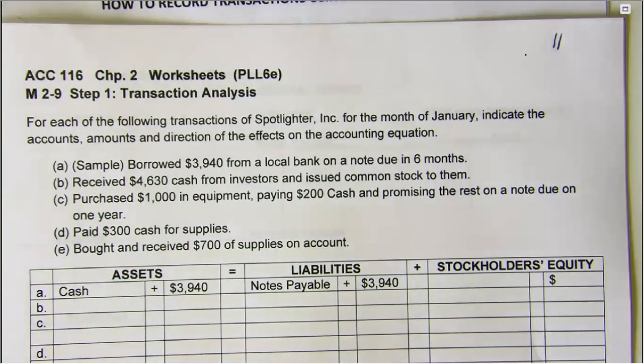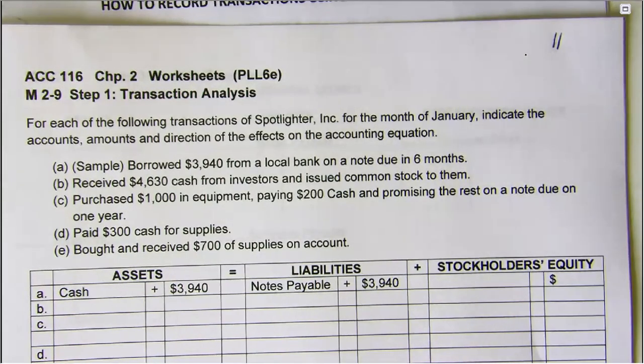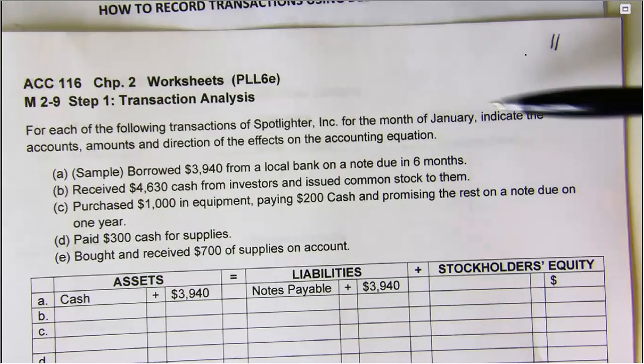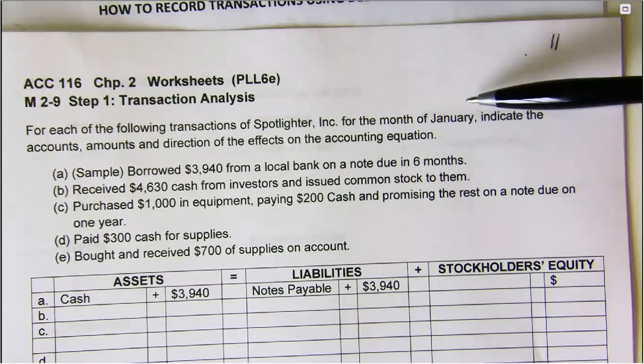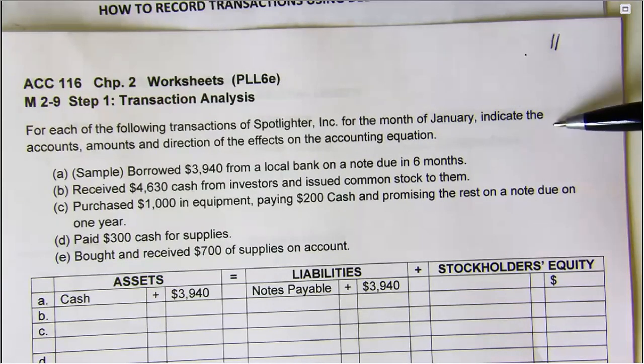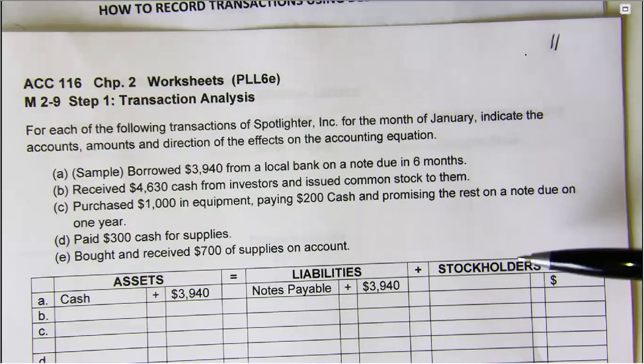Oh, you know what? Now we'll talk about chart of accounts later when we're posting. Okay. So it says for each of the following transactions of Spotlighter Inc. for the month of January, indicate the accounts, the amounts, and the direction of the effects on the accounting equation. And they gave us an example here.